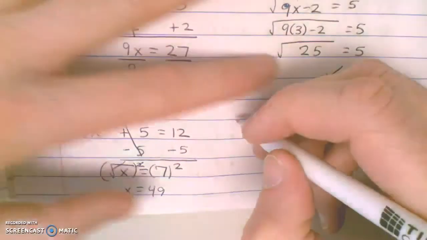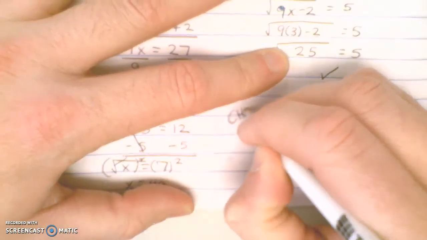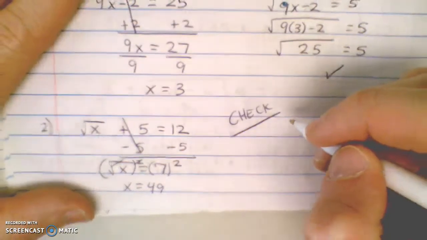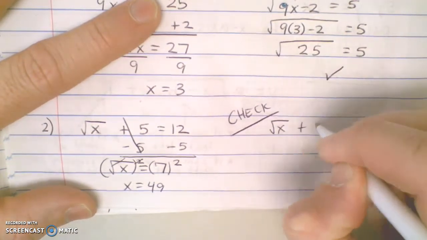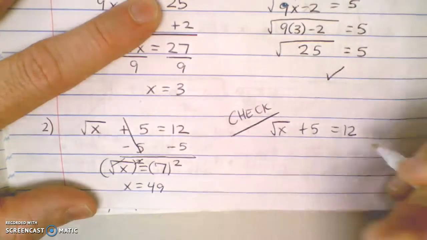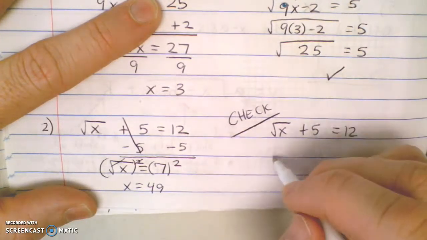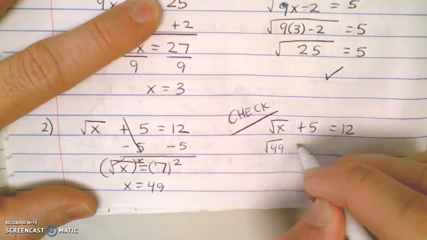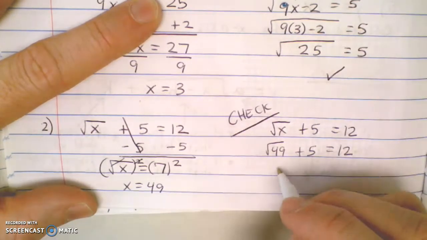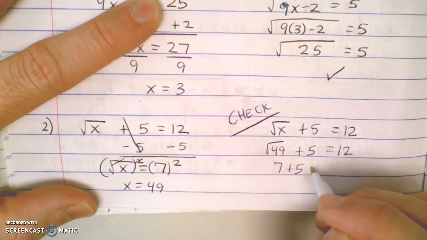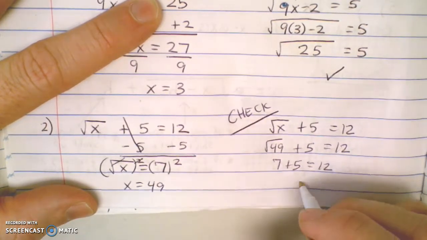And you can check that answer on the side. We start off with our original equation, the square root of x plus 5 equals 12. Plug in the value we got for x. Square root of 49 is 7. 7 plus 5 does indeed give you 12, so we're good.